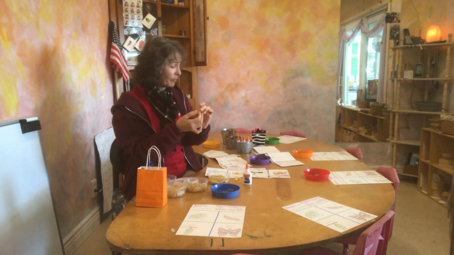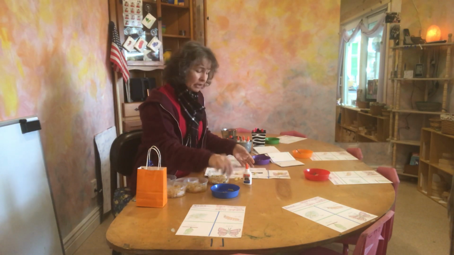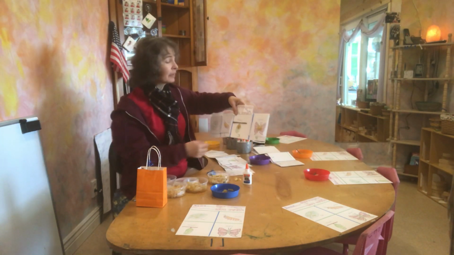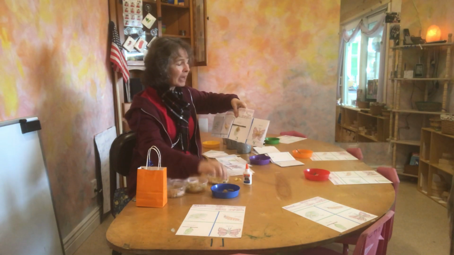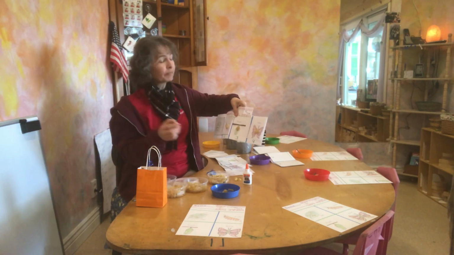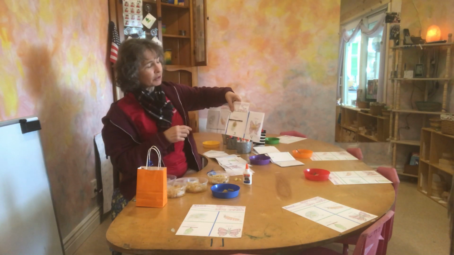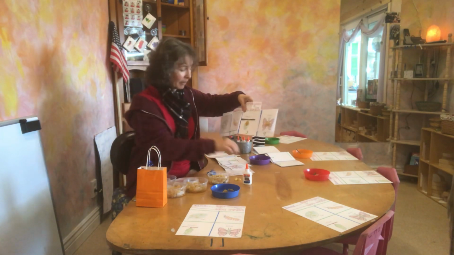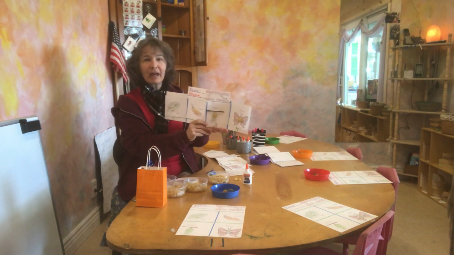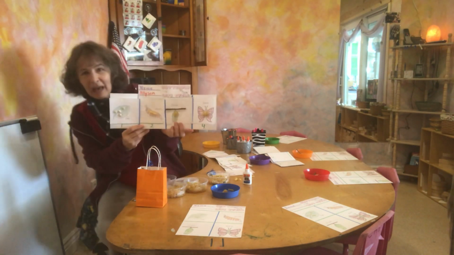And then we're going to glue that just underneath our stick. And then finally, we're going to take our bow pasta and do a big dot on the body of the butterfly picture, and we'll be gluing that on. And that is our activity for the life cycle of the caterpillar.